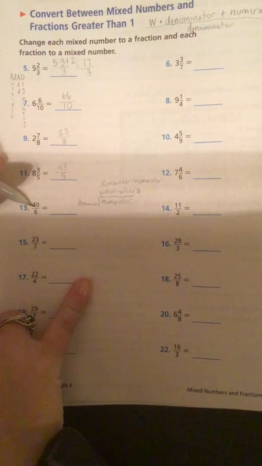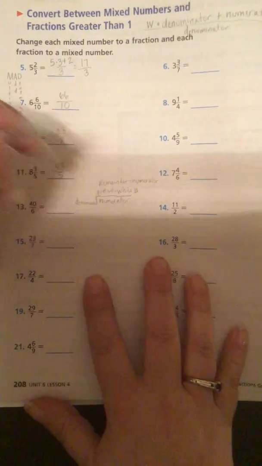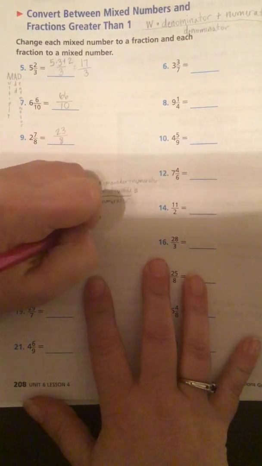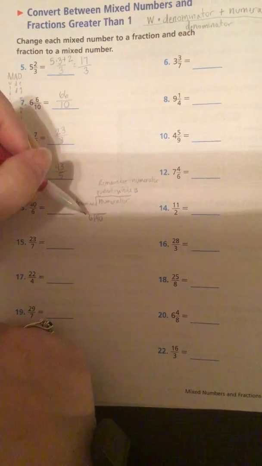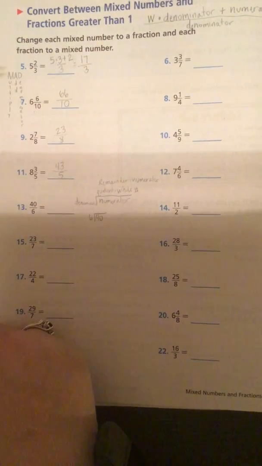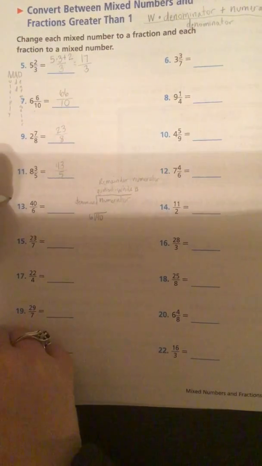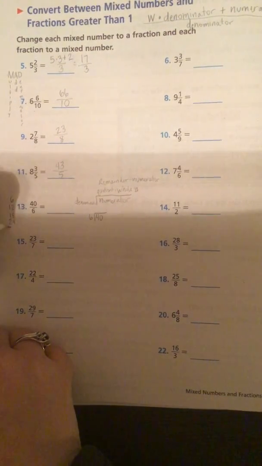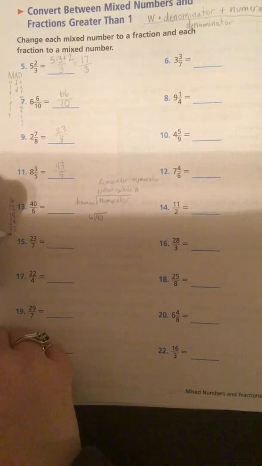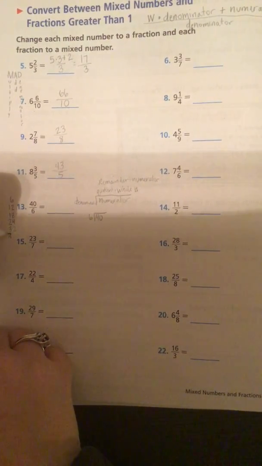So in the case of 40/6, I'm going to do numerator 40 divided by my denominator 6. I ask myself, how many times can 6 go into 40? If I were to write my multiples, I know that I have 6, 12, 18, 24, 32, 40.